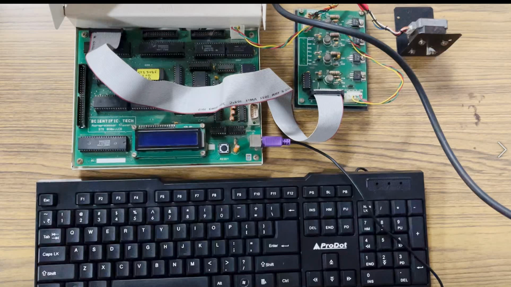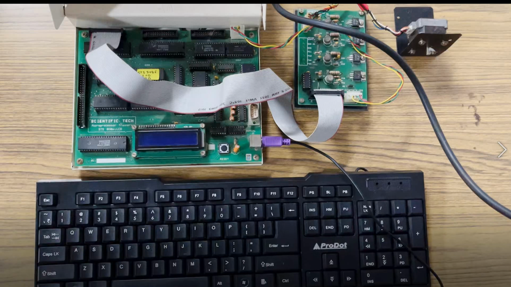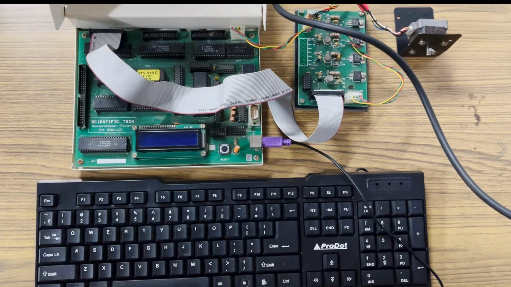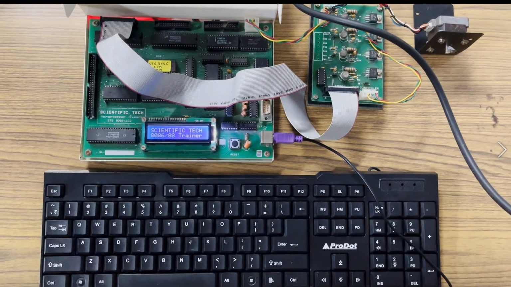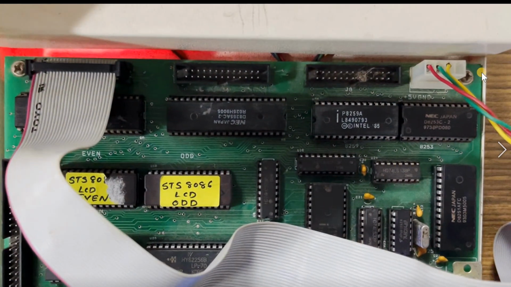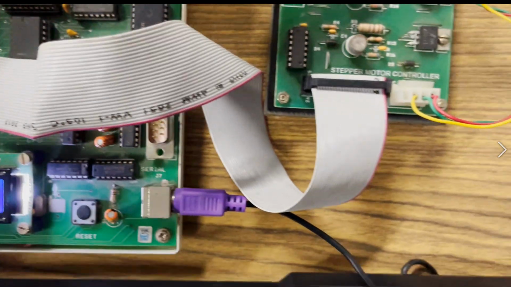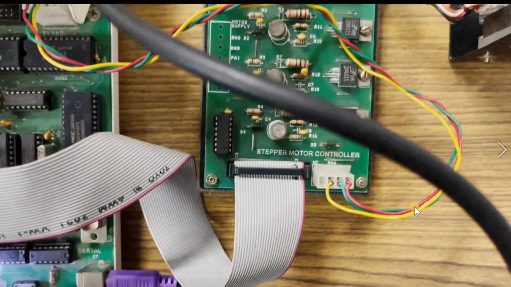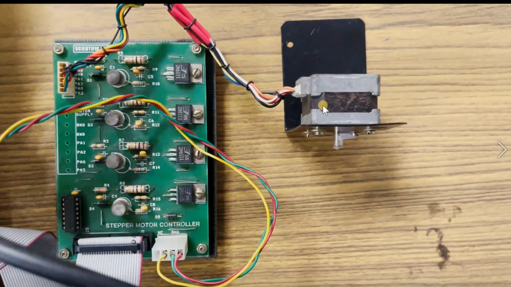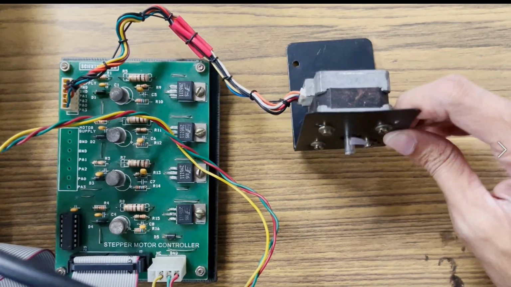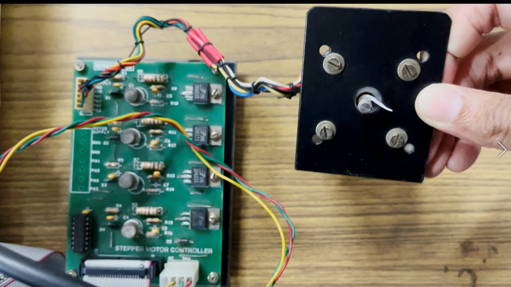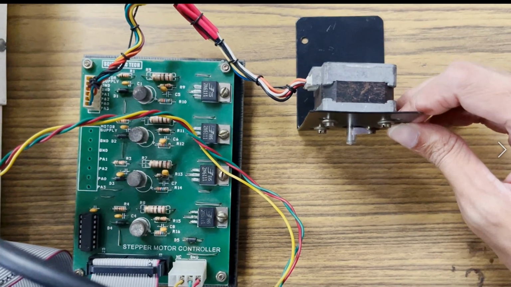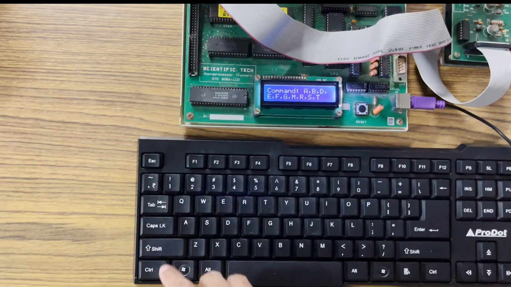Now we look into a demo of how this interfacing is done. So this is the connection. As you can see, this was the bus connection. This is the connection 2. This bus connection, this connection 2, and this is the connection to the motor. And this is the part that I will be focusing on. As it moves, we can detect each step motion.